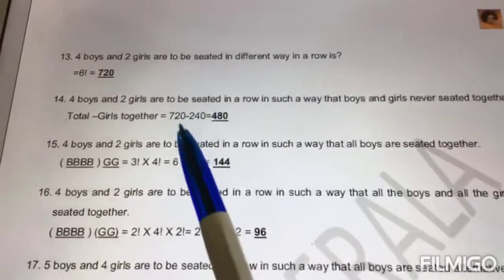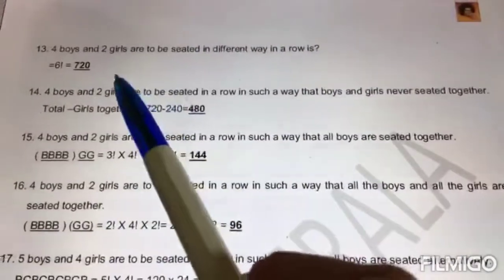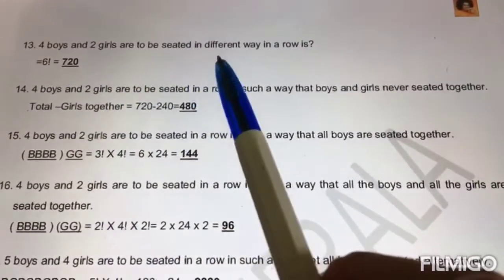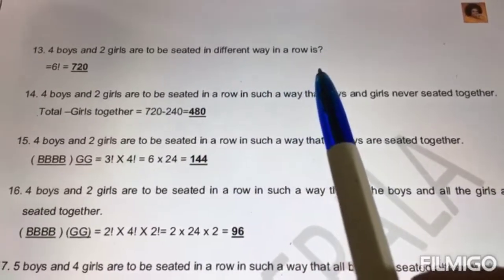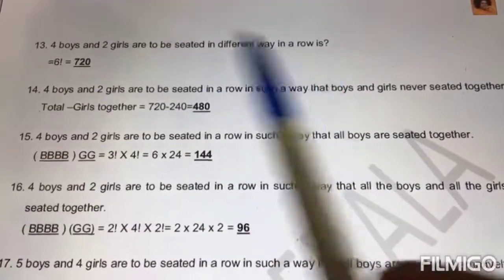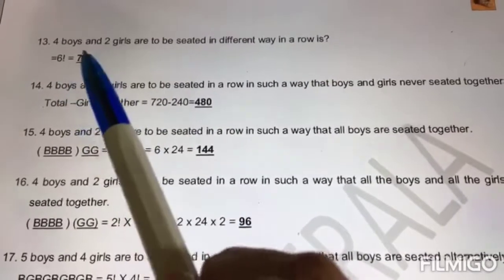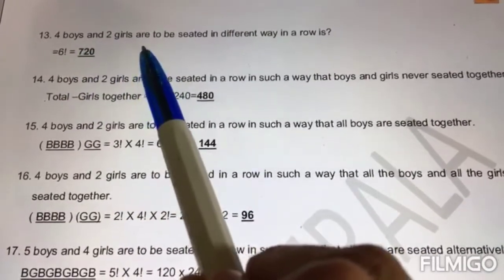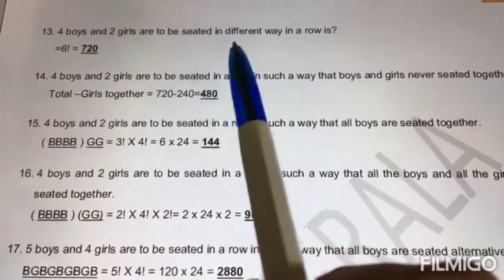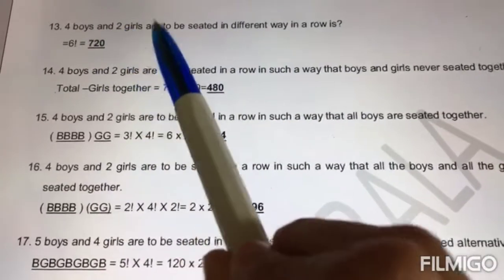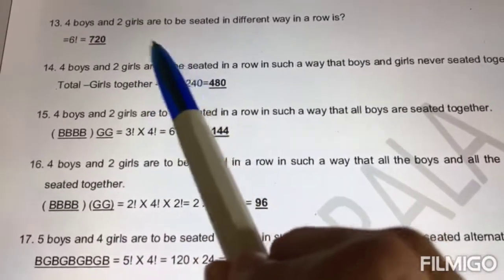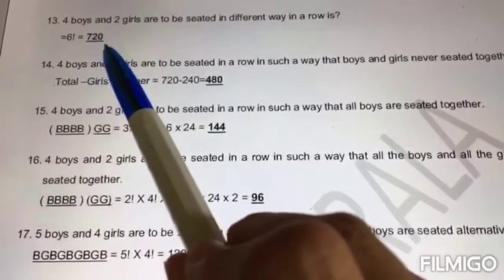Understood? Now number 13. 4 boys and 2 girls are to be seated in a row. In how many different ways can we do it? It is simply 6 factorial. That is, there are 6 people. In how many ways can we seat these 6 people? So it will be 6p6, which is nothing but 6 factorial, which is 720.